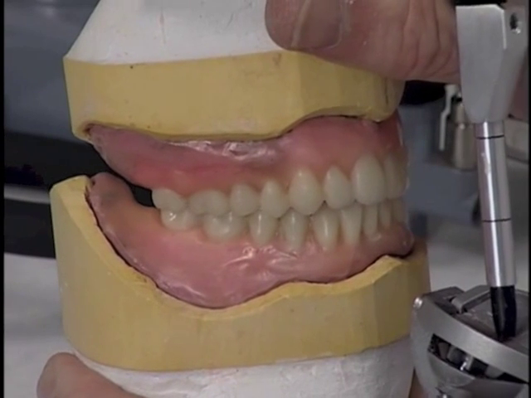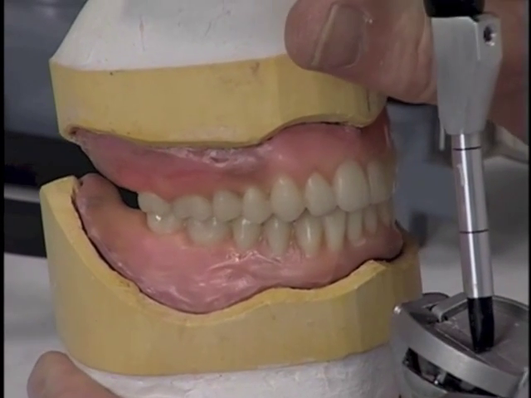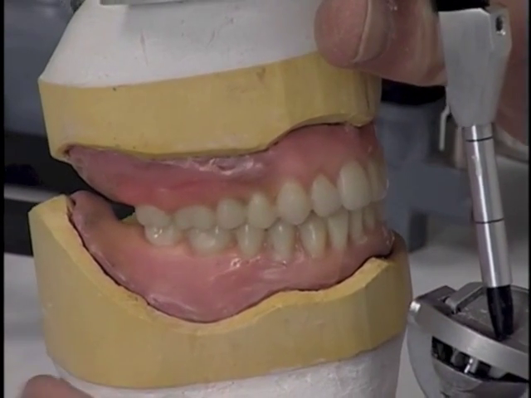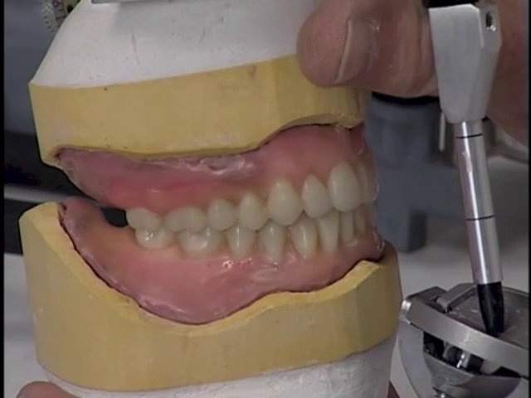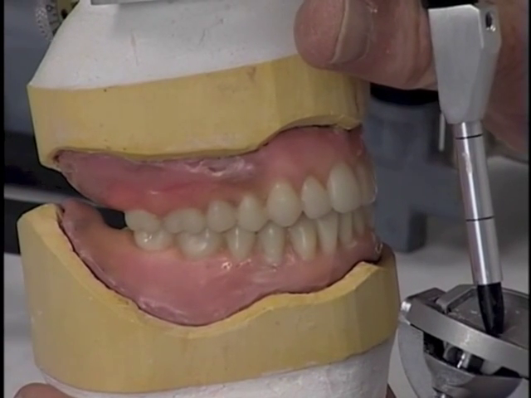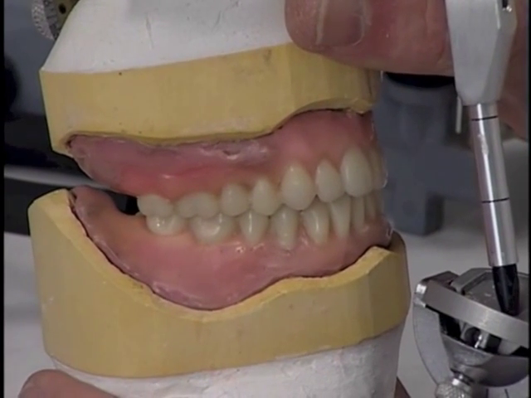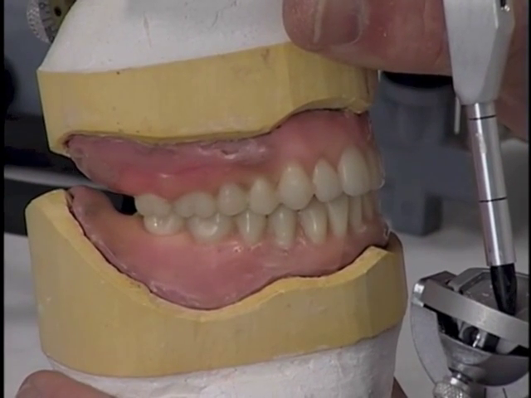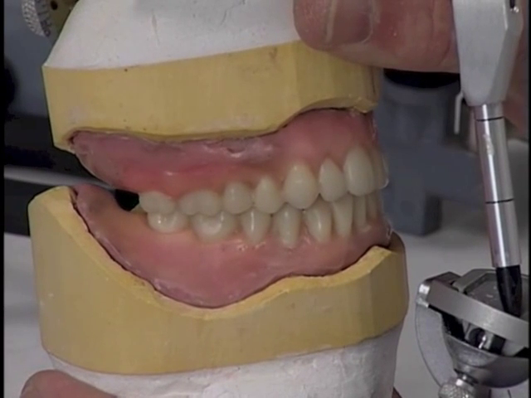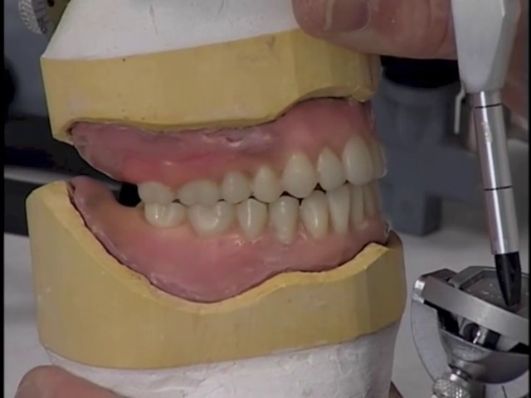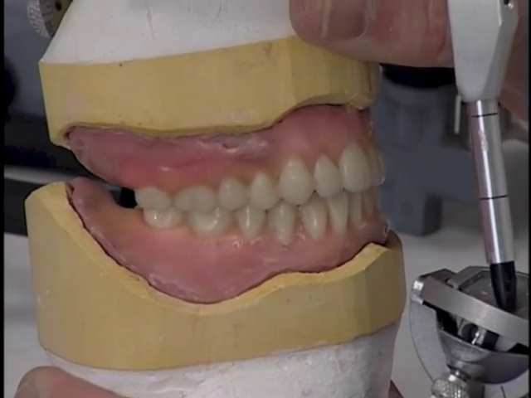Now this is set into an Angle's Class 1 classification of occlusion, in that if we look at the maxillary first molar, the mesial buccal cusp of the maxillary first molar aligns properly with the buccal groove of the mandibular first molar.